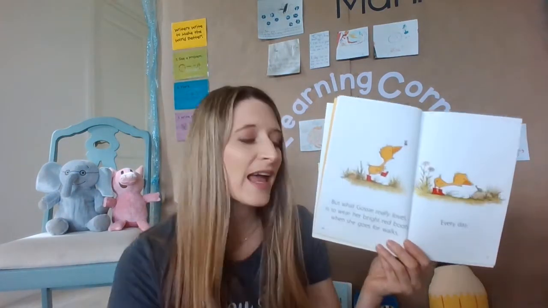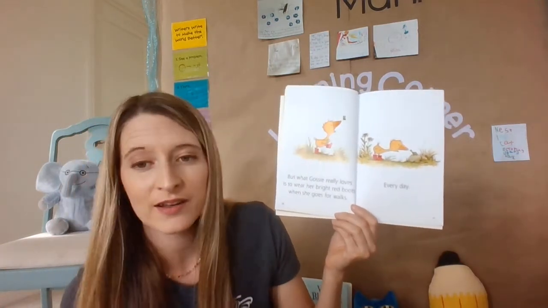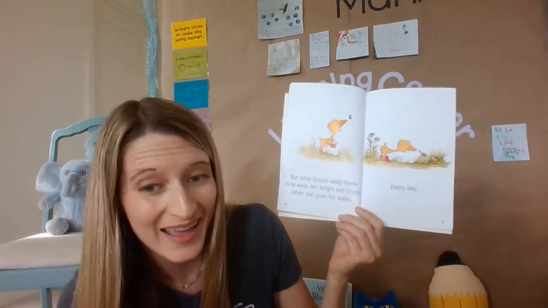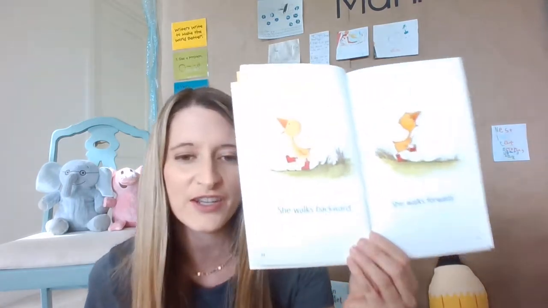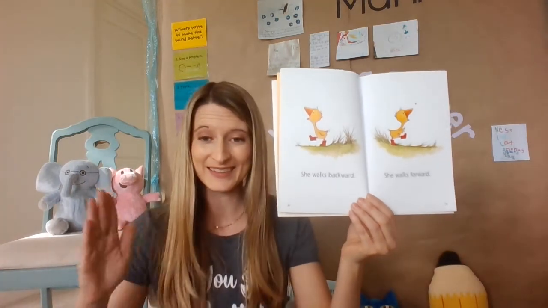But what Gossie and Gertie really love is to wear their bright red boots when they go for walks every day. Ooh, what word are we going to need to use? They. They walk backward.